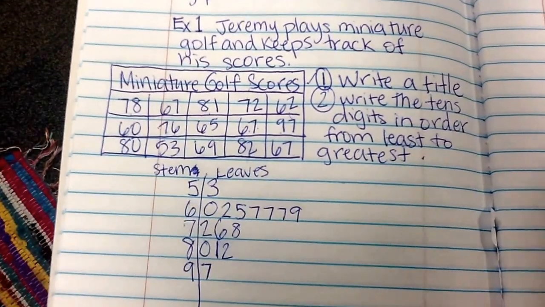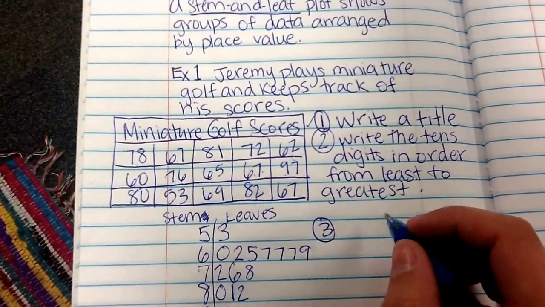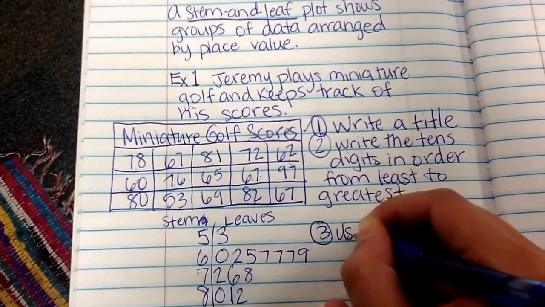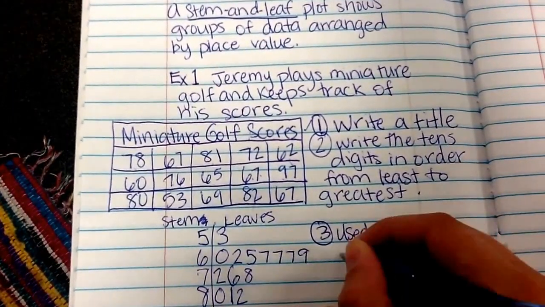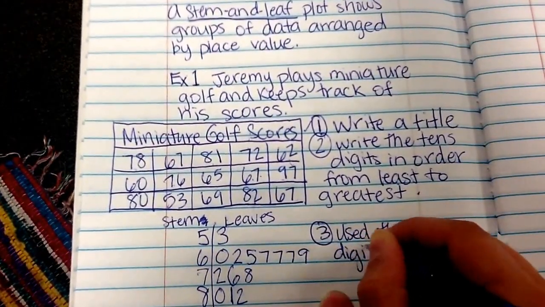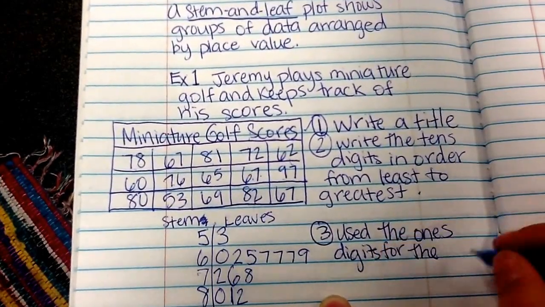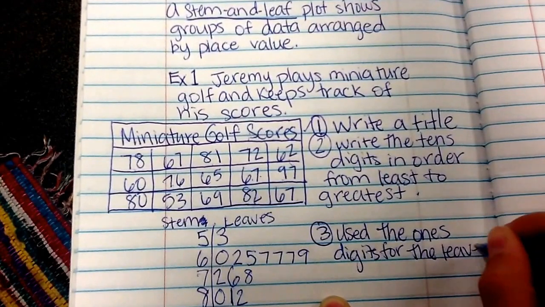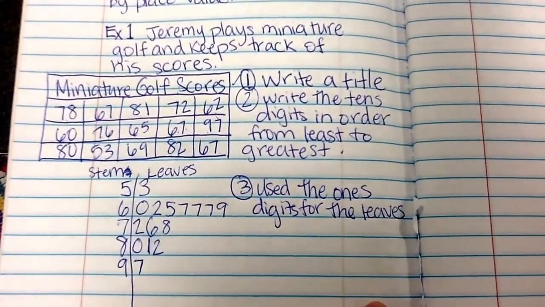So our last step was step 3. We use the ones digit for the leaves.